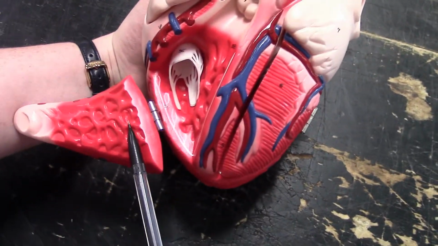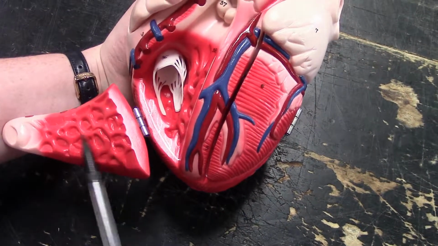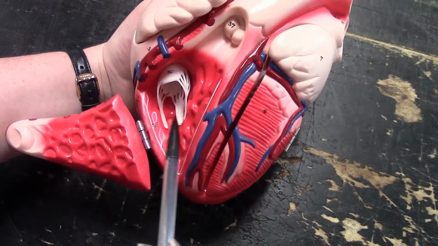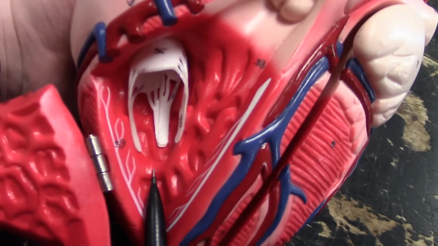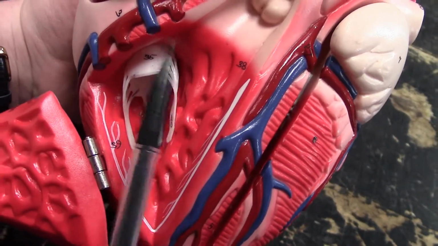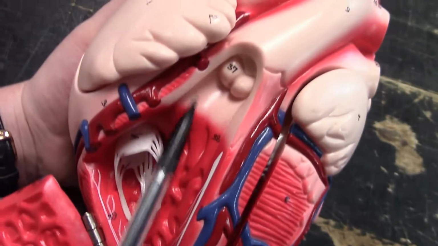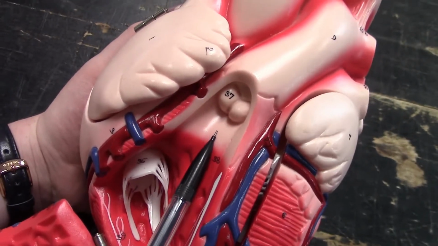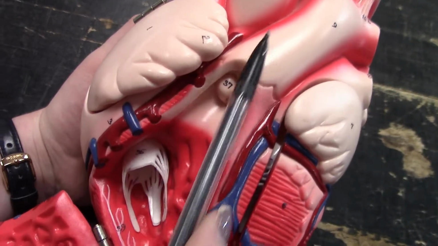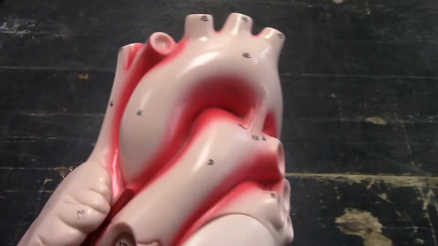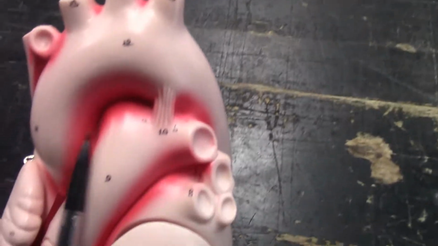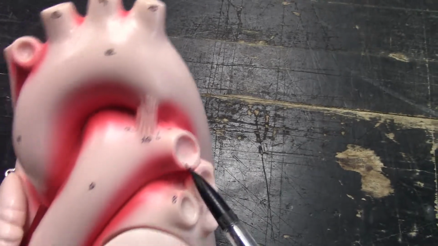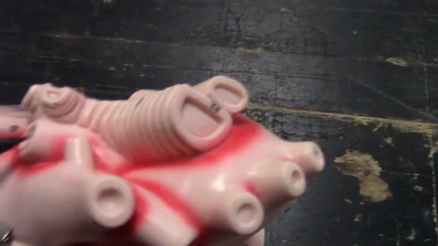trabeculae carneae muscles, and these large ones here are papillary muscles. And from here, the blood flows up here, which is the conus arteriosus, into the pulmonary trunk. The pulmonary trunk branches into the pulmonary arteries. Here is the left pulmonary artery, and over here is the right pulmonary artery.